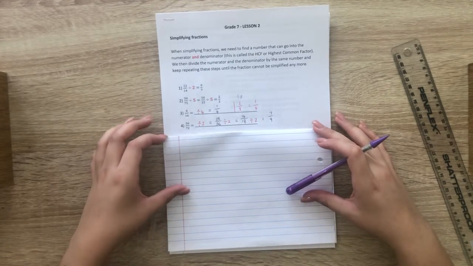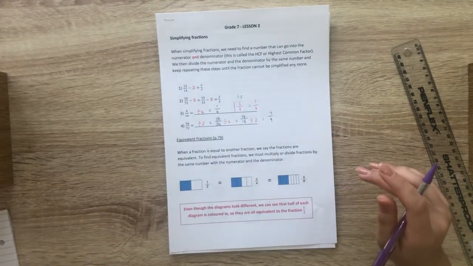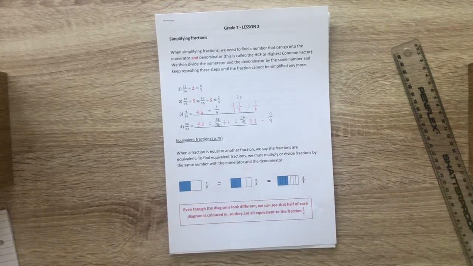So this is the end of the first part of this lesson. In the second part, we will be going through equivalent fractions.